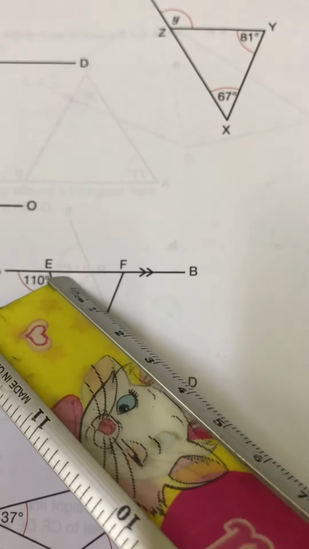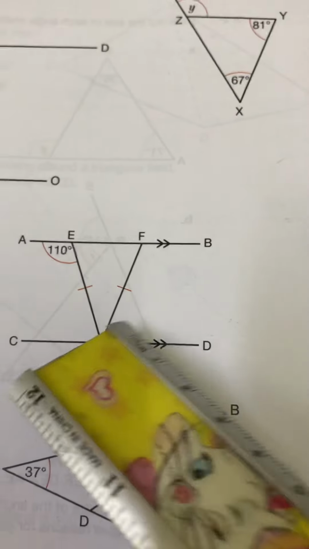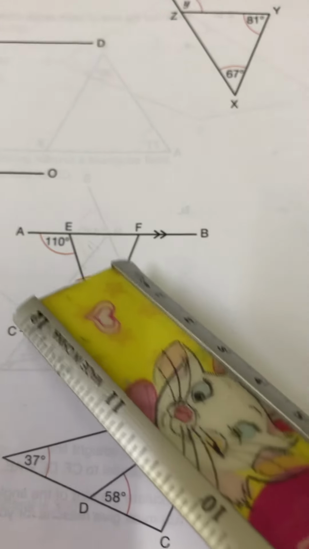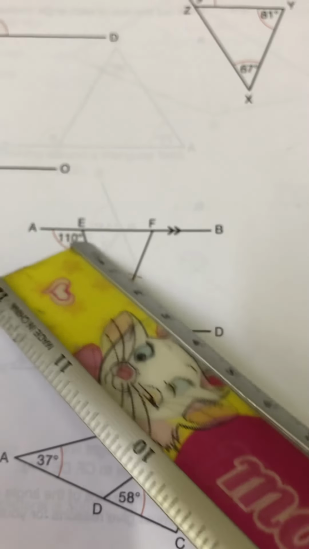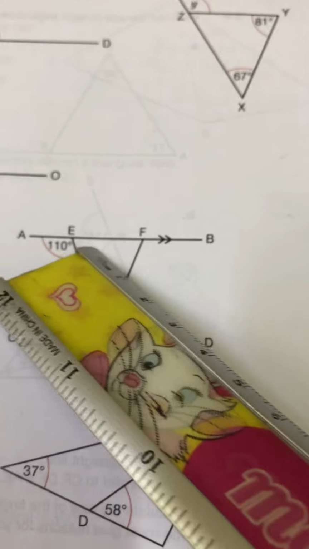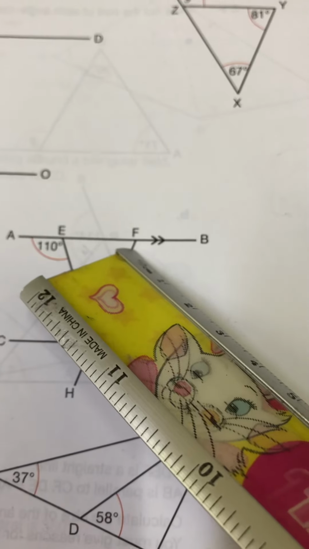So this angle will be equal to 70. He said that the triangle is an isosceles triangle, so the two base angles are equal. So this angle is 70, and this angle is also 70.